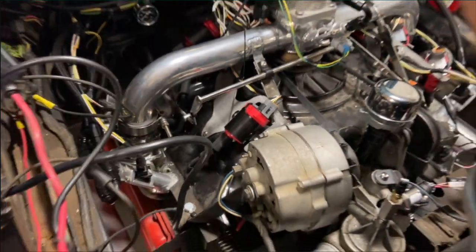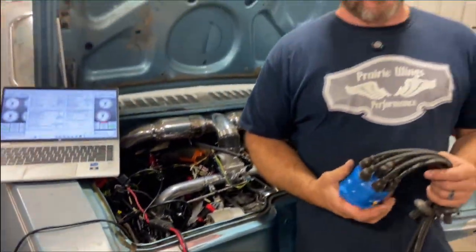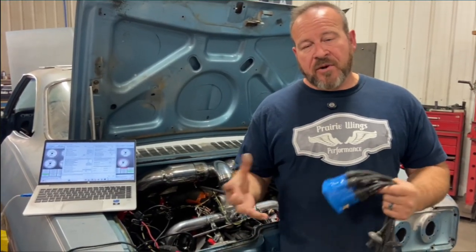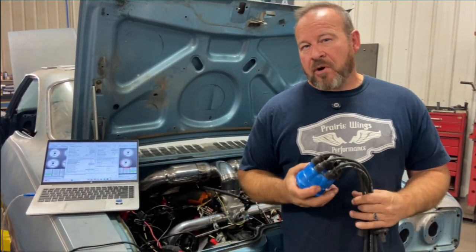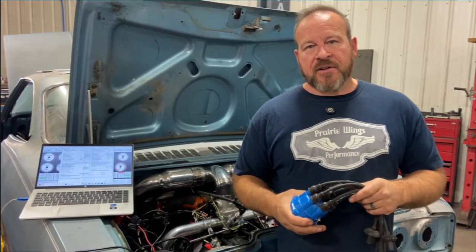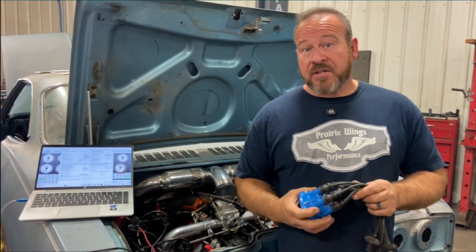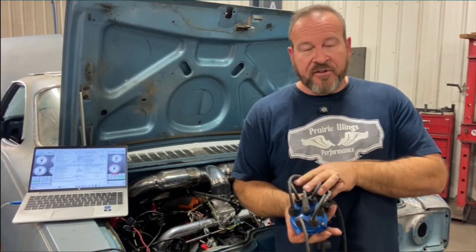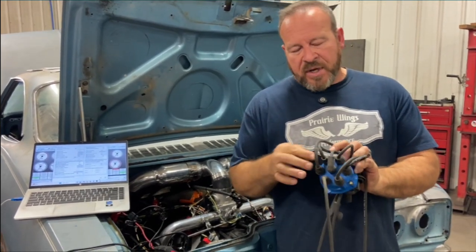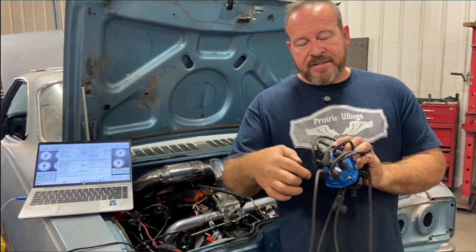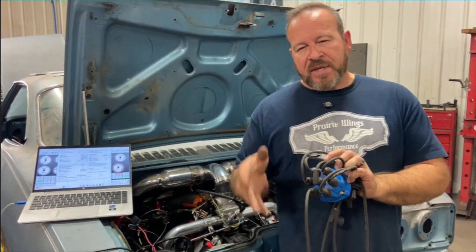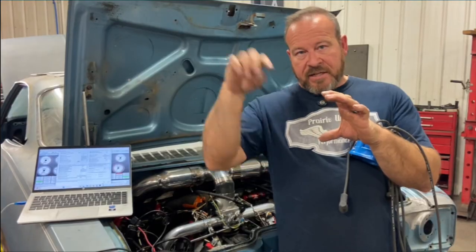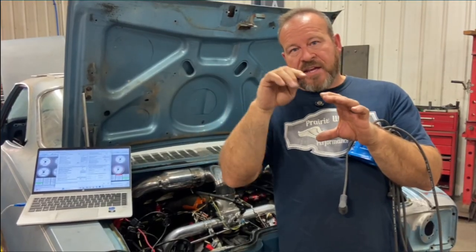In this modification, we have changed to coil near plug and it's a fully sequential setup, so we don't use the distributor cap. But when you're normally looking to tell the difference, one of the telltale ways is to look at the distributor cap. This is the distributor cap off this, and if you look at the spacing between these contacts, they're evenly spaced.